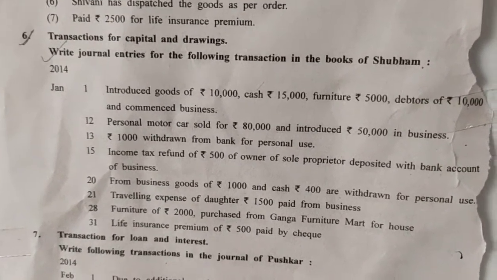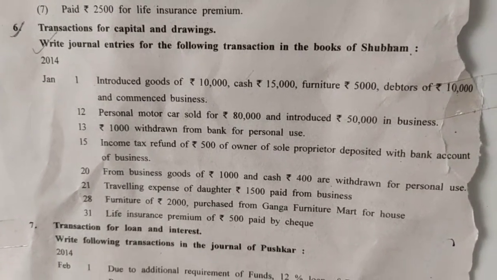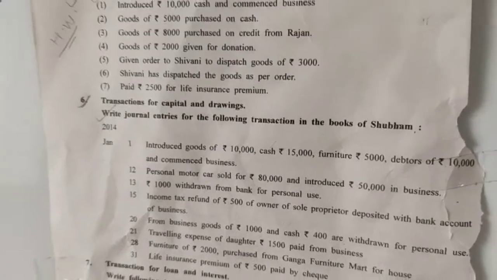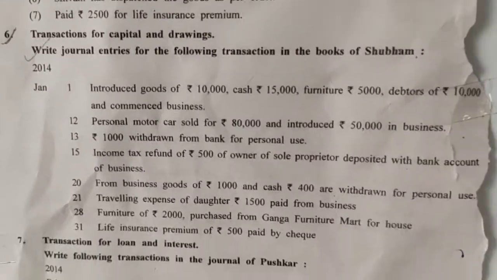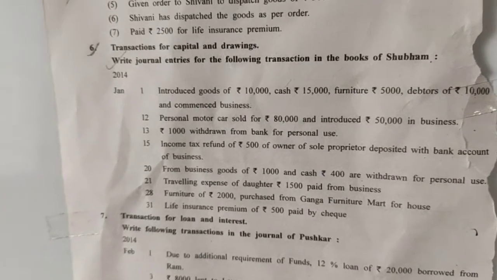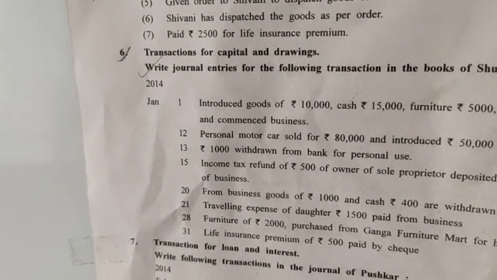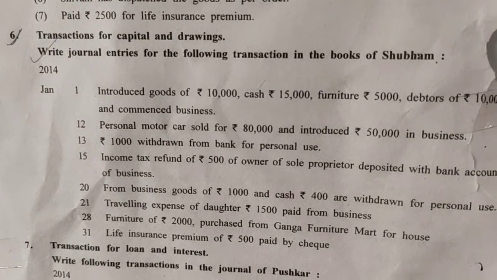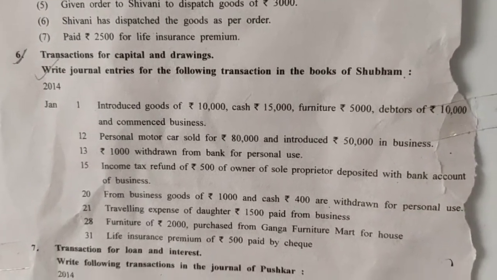The first transaction says: introduce goods of rupees 10,000, cash 15,000, furniture 5,000 and debtors rupees 10,000, and commence the business. Last time we saw a transaction where the owner was bringing only cash to start the business. Here, the owner is not mentioned, but it is written "commence the business." So who will commence the business? Who will start the business? The owner. So it is understood that the owner is bringing such things: goods, cash, furniture and debtors.